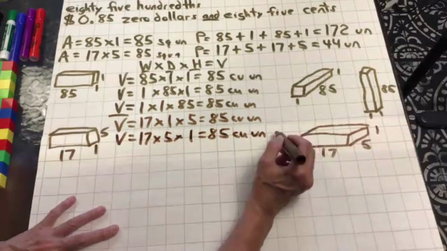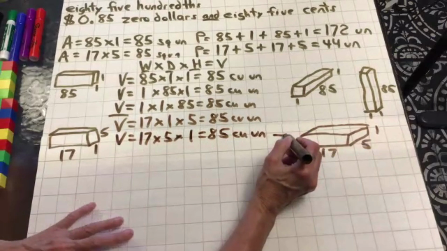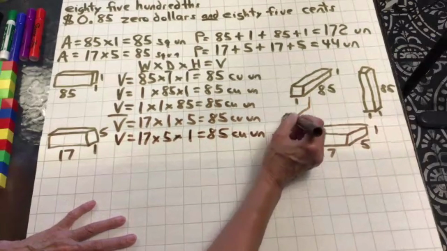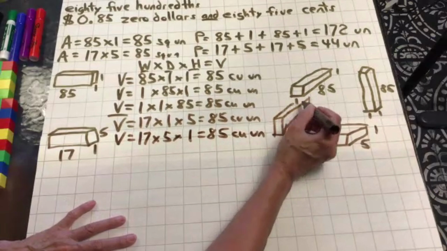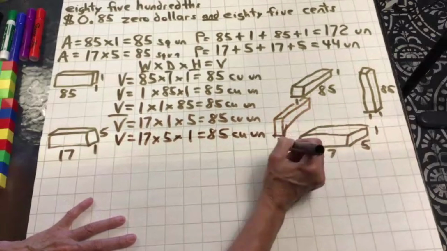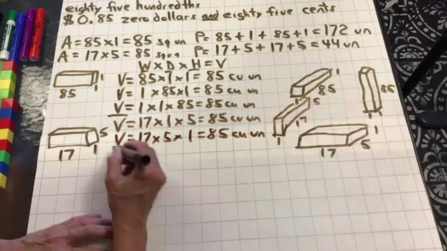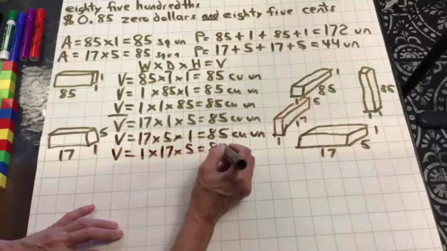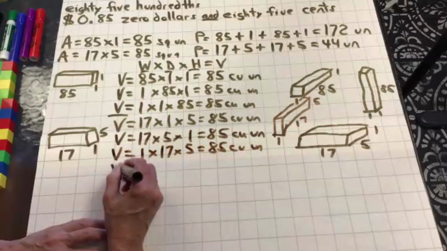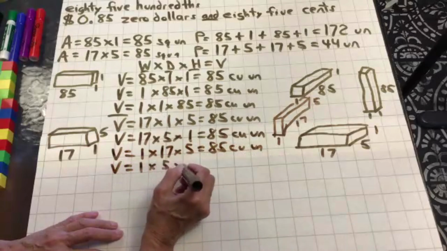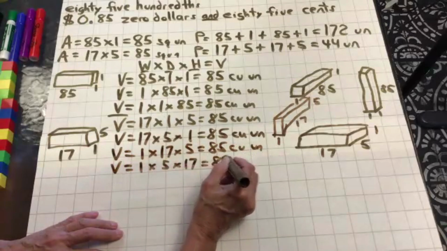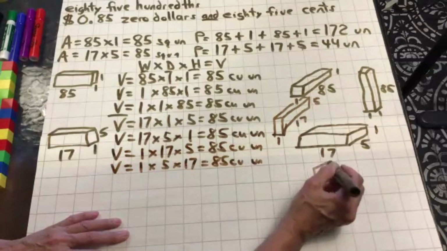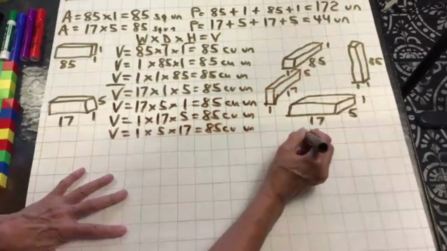And then we could do a 1 by 17 by 5. So I'm going to draw this as best as I can. We're just going to pretend here. So 1 by 17 by 5. And we know we can flip that around to a 1 by 5 by 17, looking sort of like that.